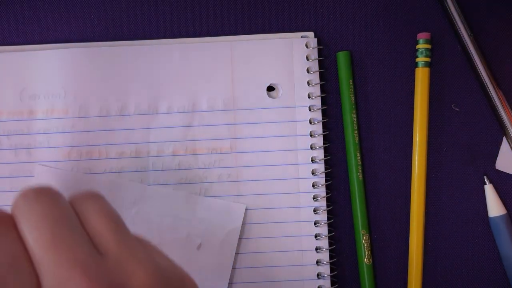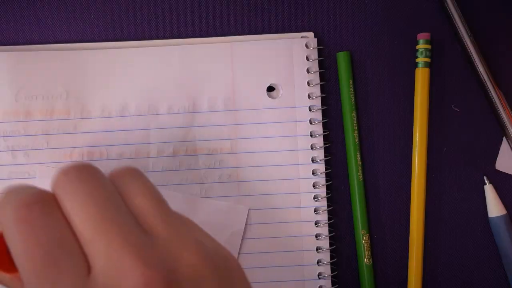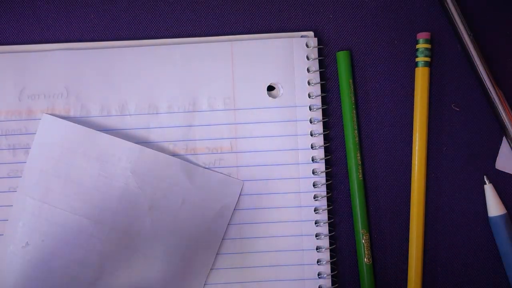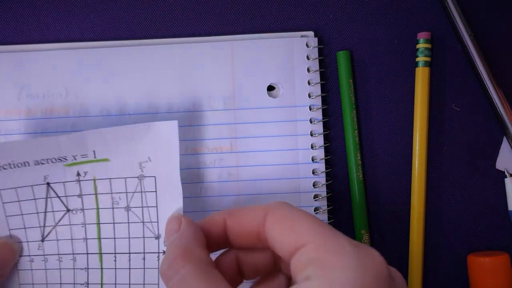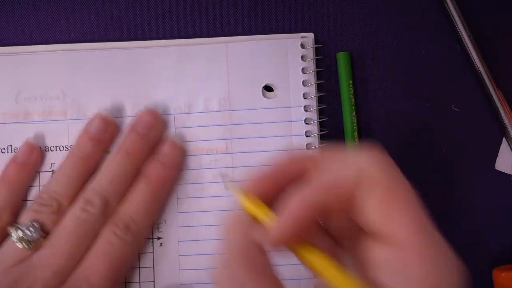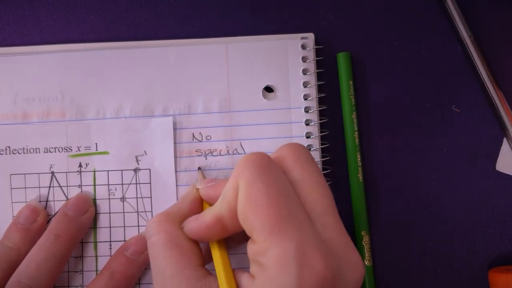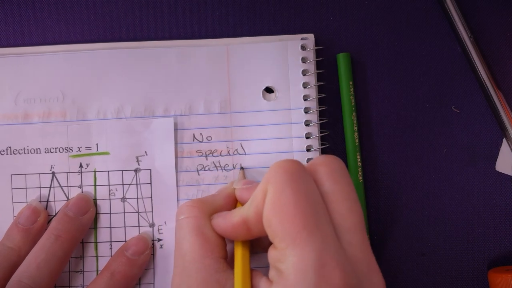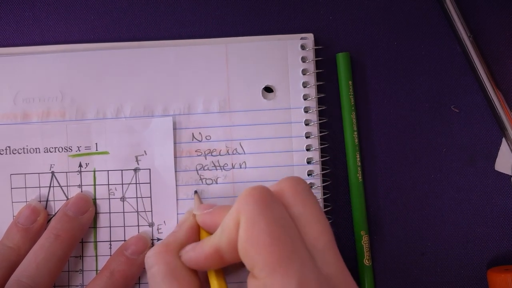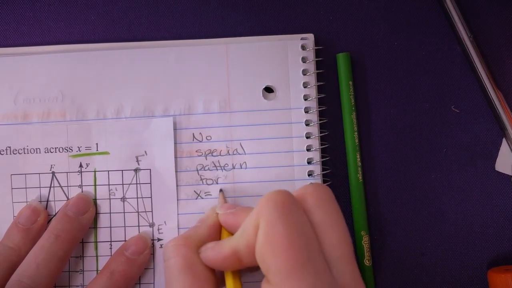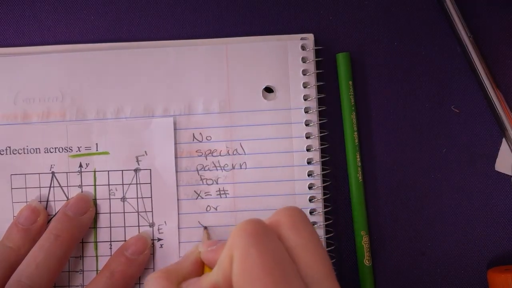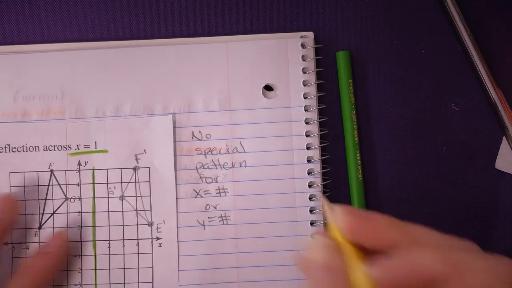Okay, now with these ones, there really isn't a special pattern, right? So I'm going to even write that. Or even when y equals a number, okay?